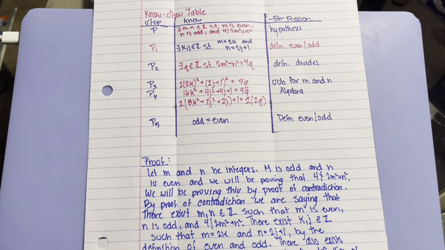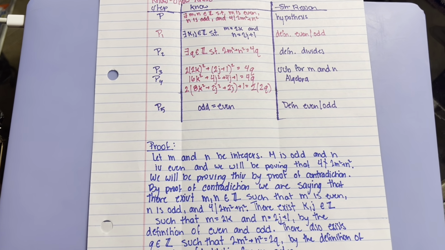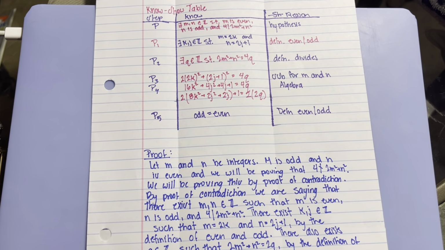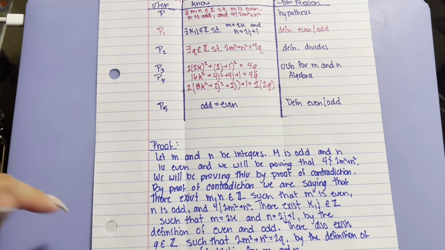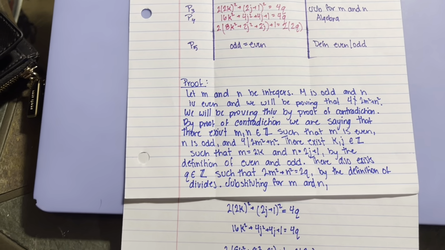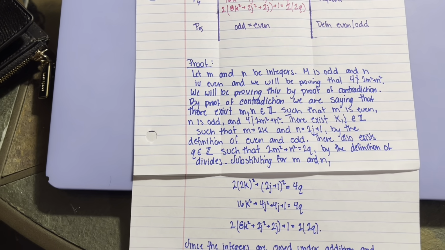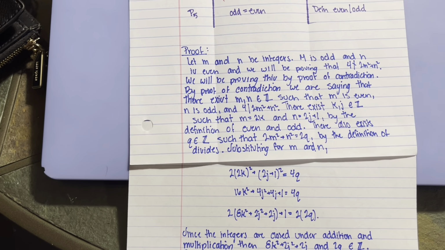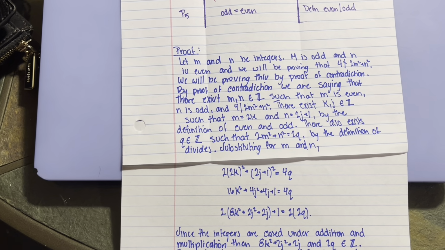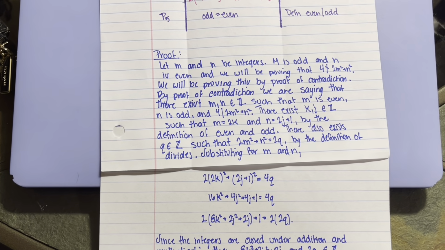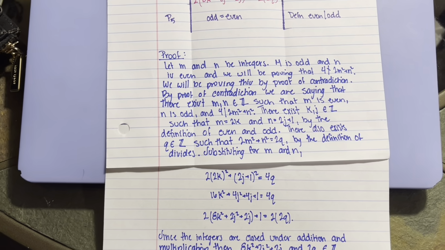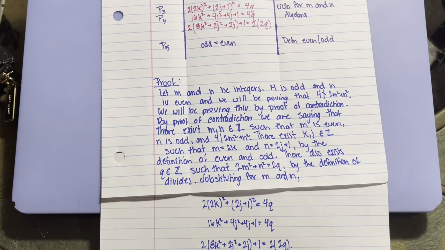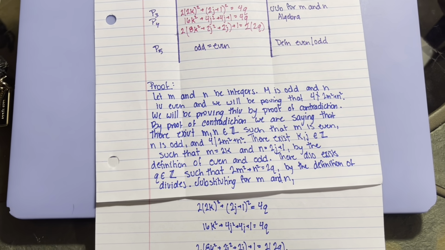But since that cannot be proved for, we will be stating that we are using the proof of contradiction, and then that by the proof of contradiction, we are saying that there exists an integer m and n such that m is even, n is odd, and 4 does in fact divide 2m squared plus n squared. So when writing a proof, you always want to state how you're proving your statement. Unless you're doing a direct proof, then you don't need to include how you're proving it.